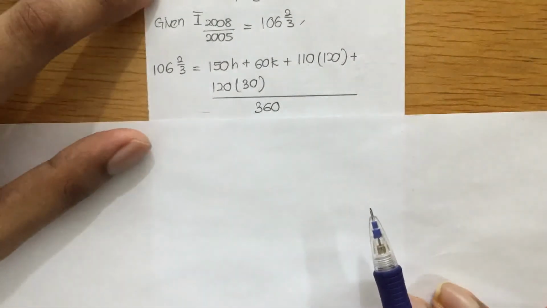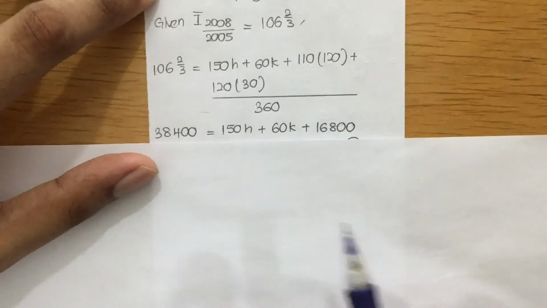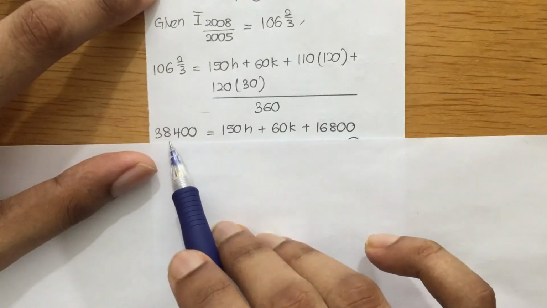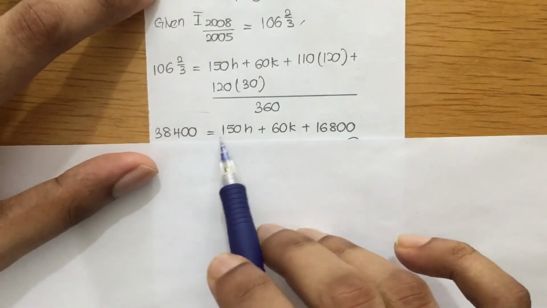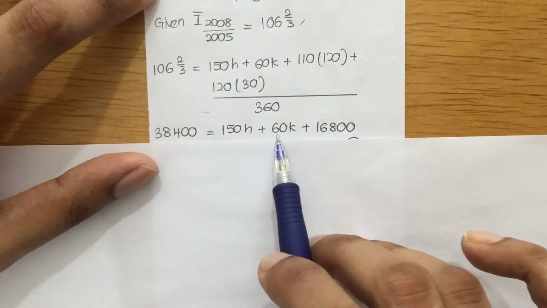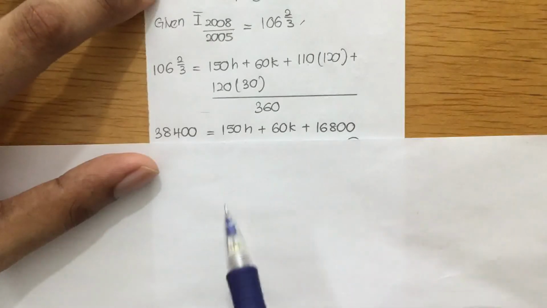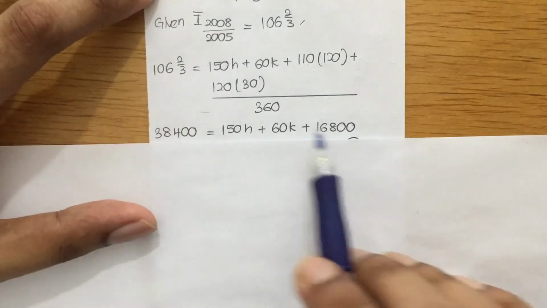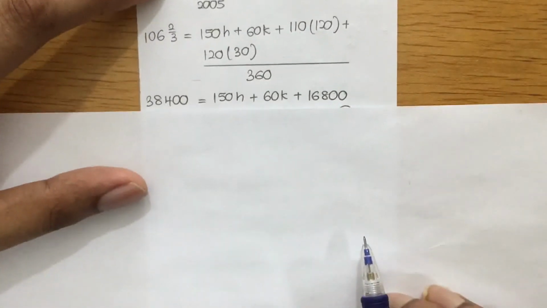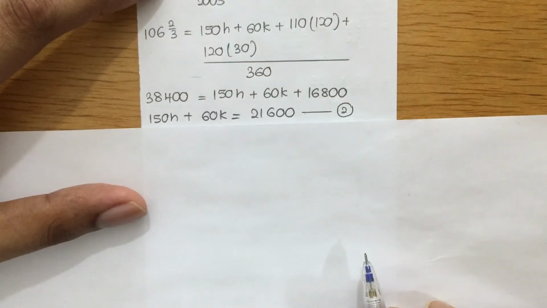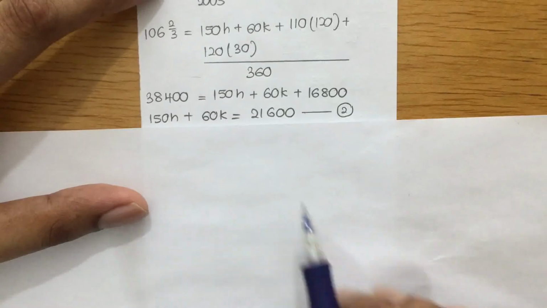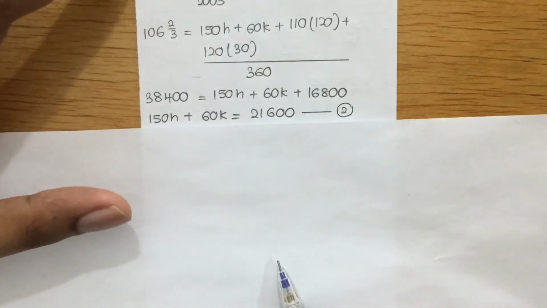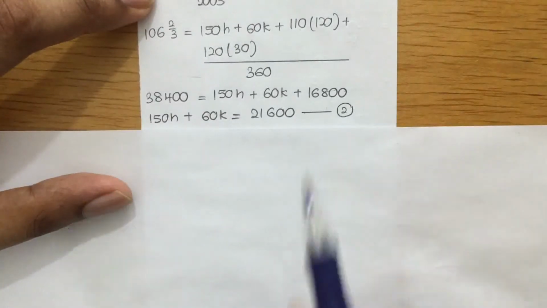Let us continue to the next step. So 106 2 over 3, you times with 360, you should get 38,400 is equals to 150H plus 60K plus 16,800. This 16,800 from the right hand side, you move it to the left hand side. You should get 150H plus 60K is equals to 21,600. We have already formed the second equation over here, guys. We have already formed the 2 equations.